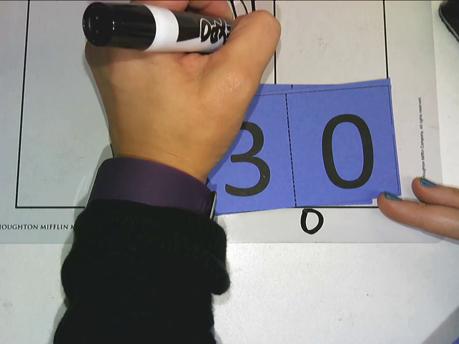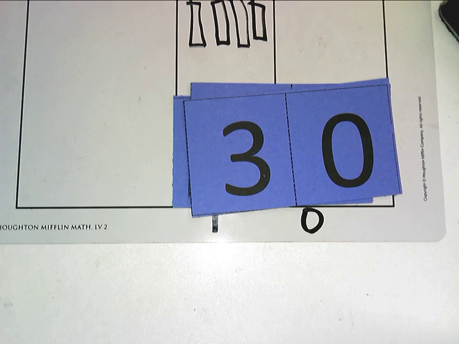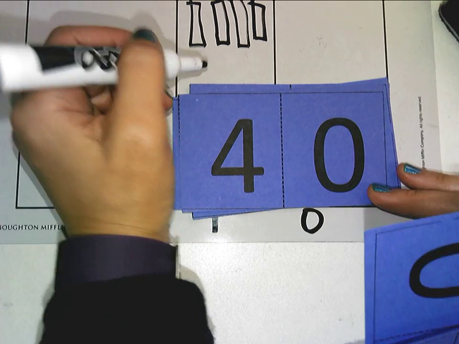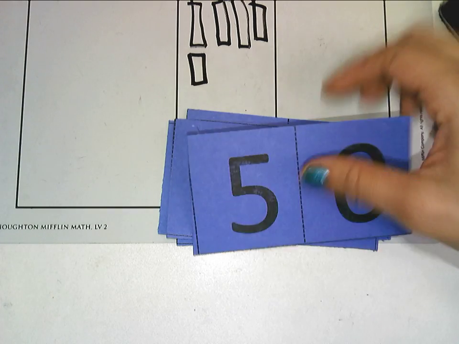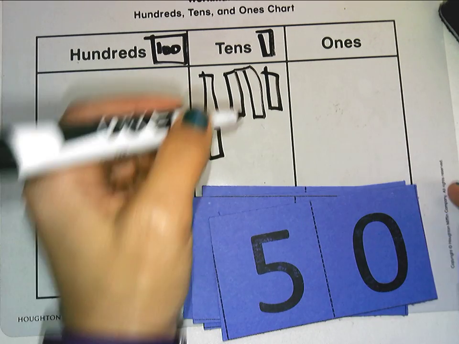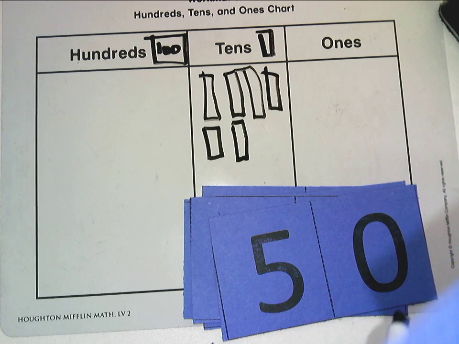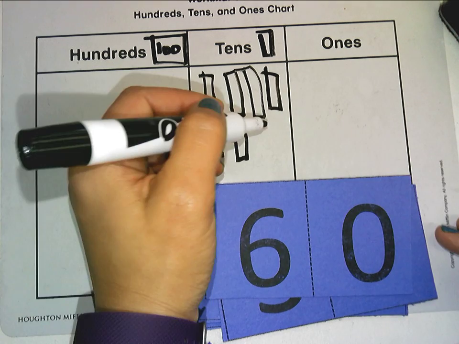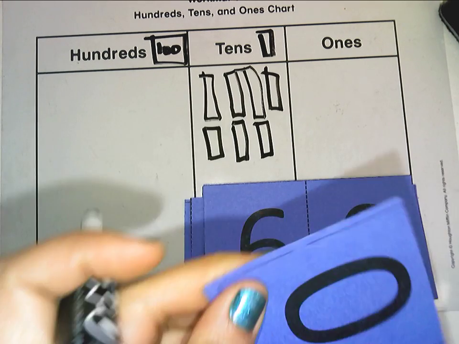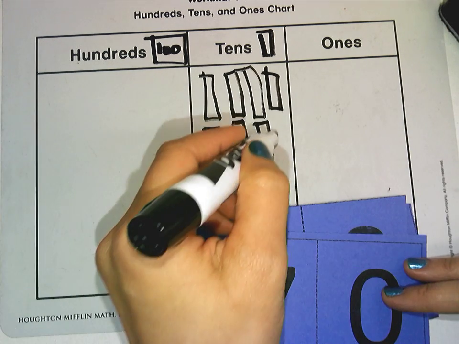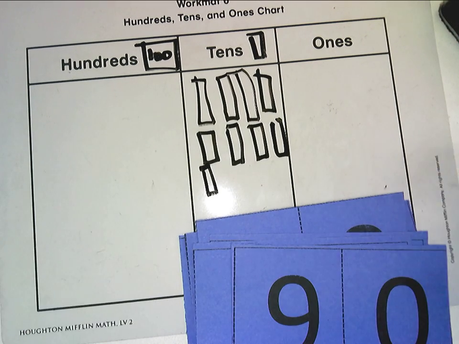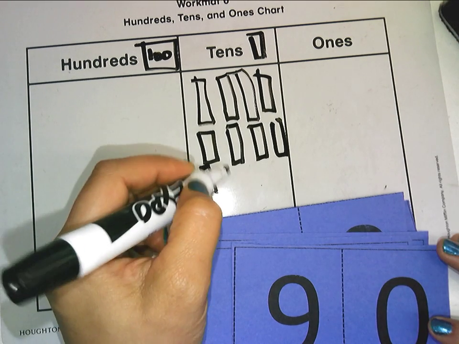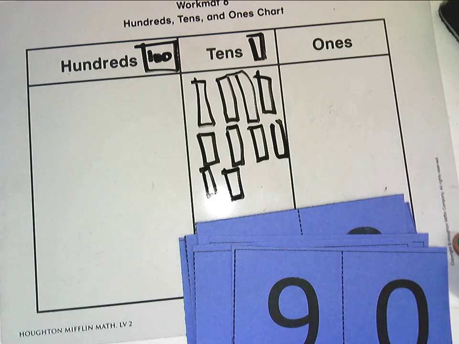Then I keep adding: 4 tens, 5 tens, 6 tens, 7 tens, 8 tens, 9 tens. Now think, when I get 10 groups of 10, what can I do?